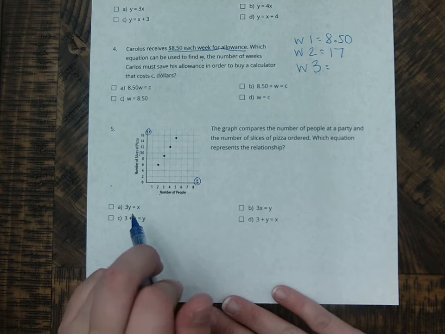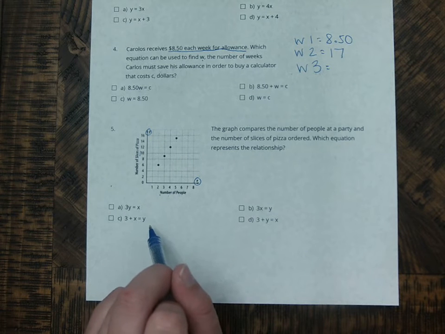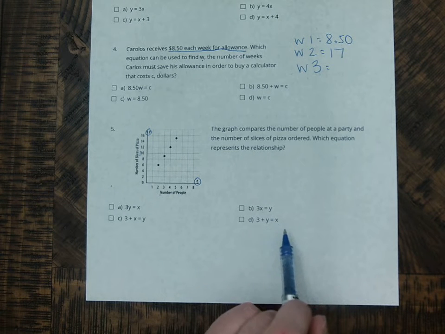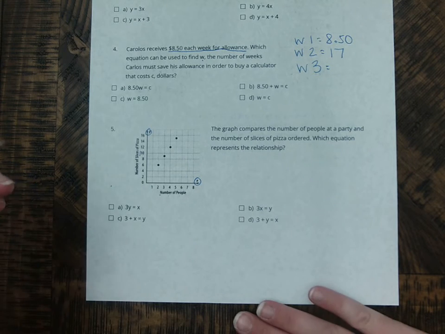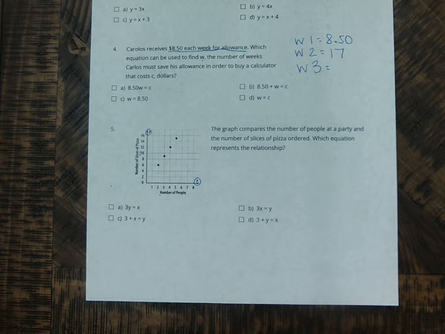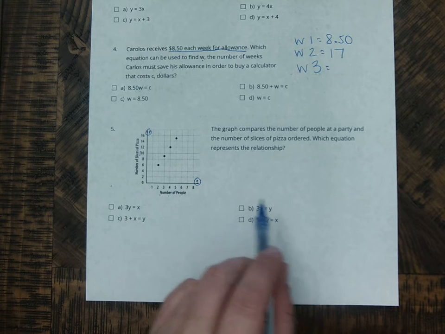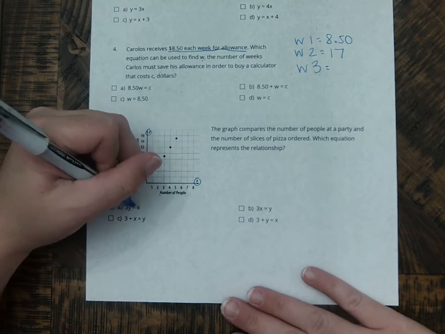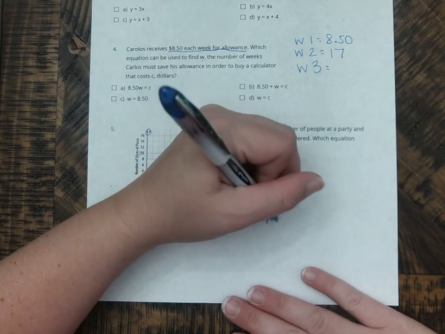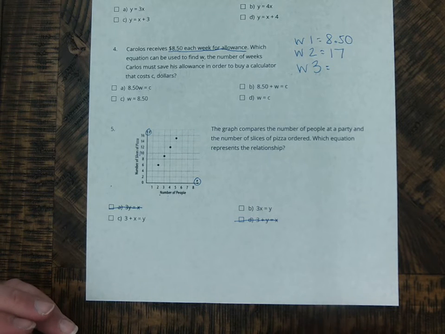So let's look at our equations. We have 3y equals x, 3x equals y, 3 plus x equals y, 3 plus y equals x. So we have to figure out which equation we can use. Well, how are our equations written? Are they written 3y equals x? Or something like 3x equals y? So we know the number and the operation have to be with the letter x, not with y. So I can cross out these 2 options. So I'm either adding 3 for every person or I'm multiplying by 3.